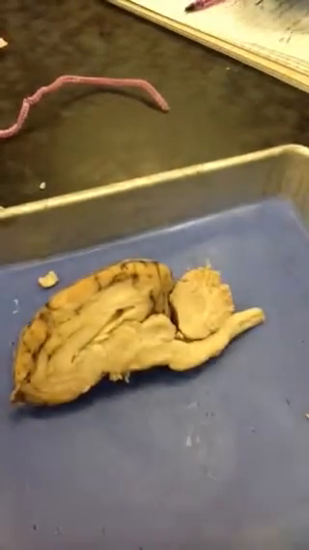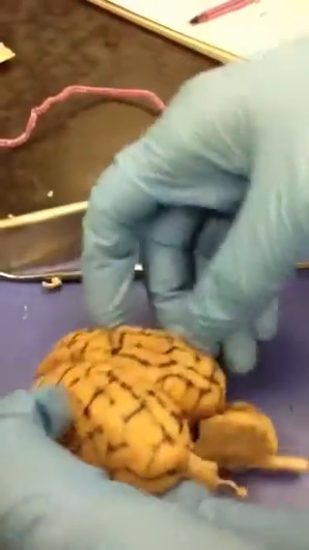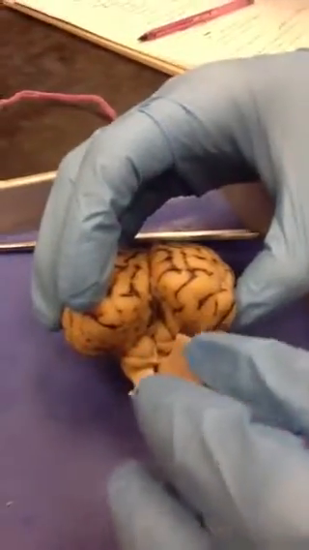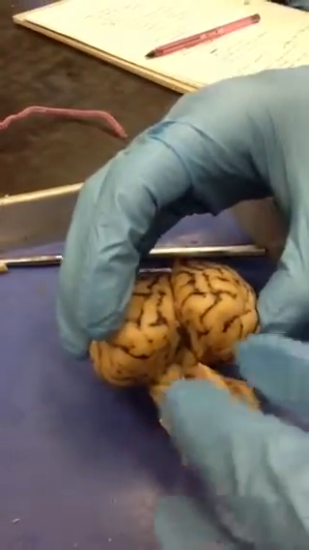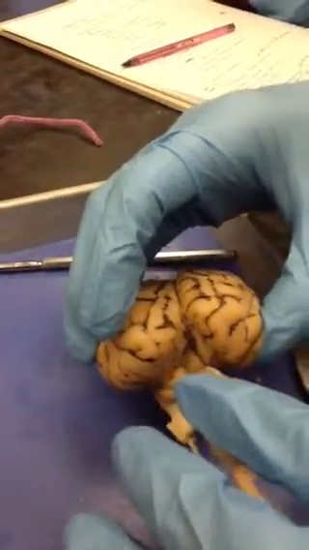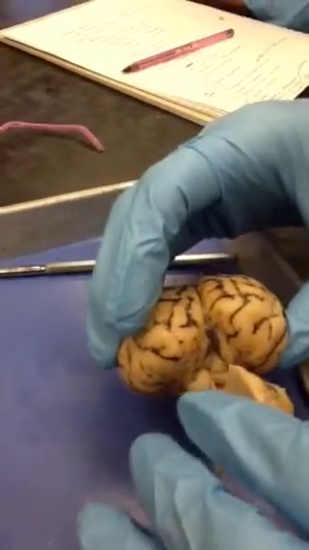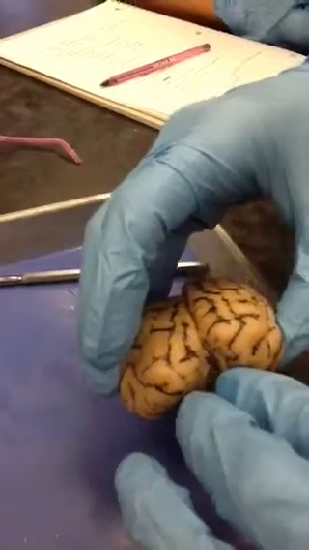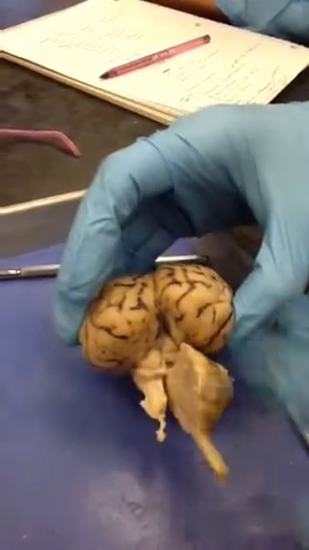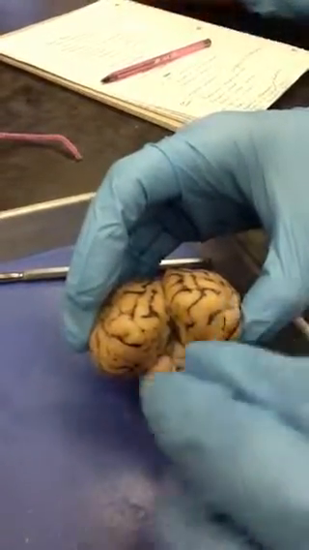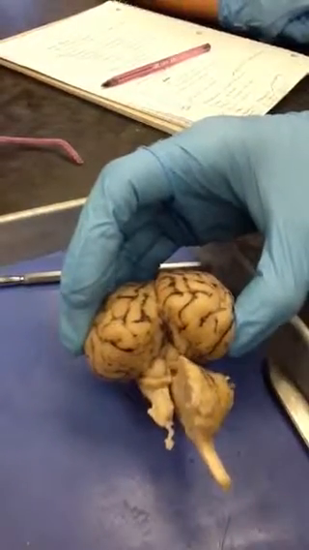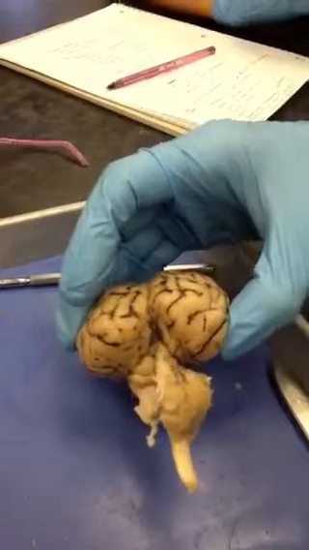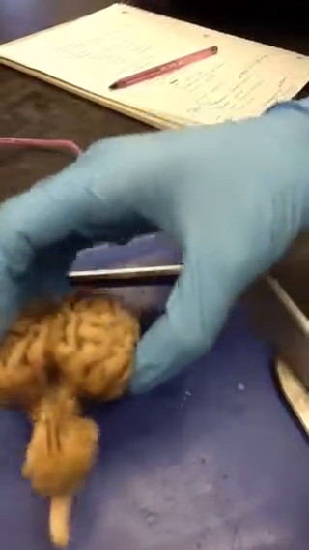And finally, let's put these all together. Back here you have the four. Together they're called the corpora quadrigemina, and individually they're called colliculi. So you have the two superior colliculi, which are the first relay station for vision, and then the two inferior ones are auditory, the first relay station for auditory.